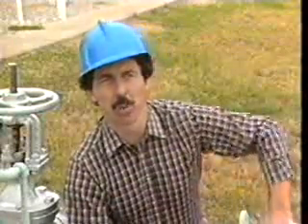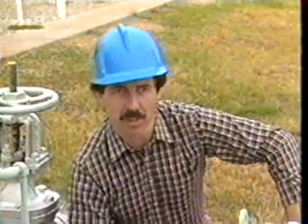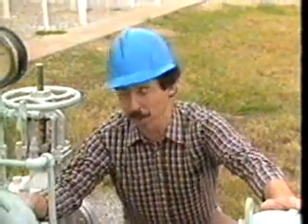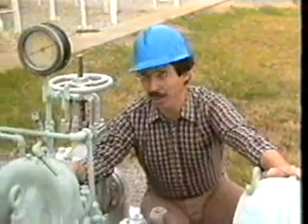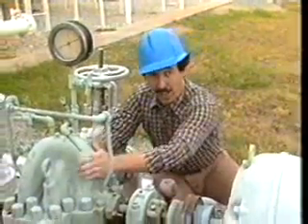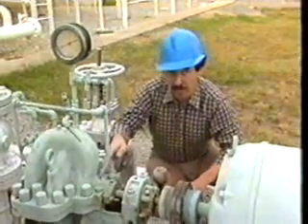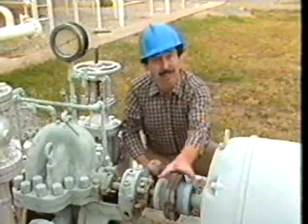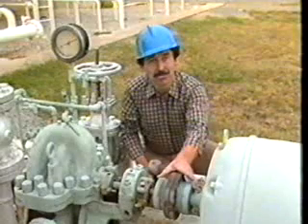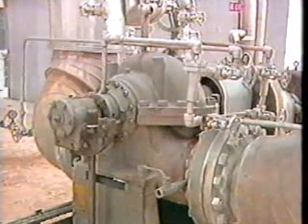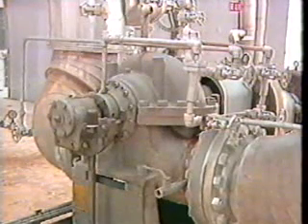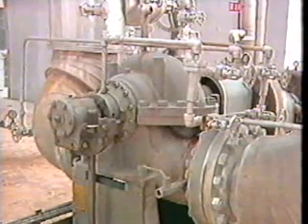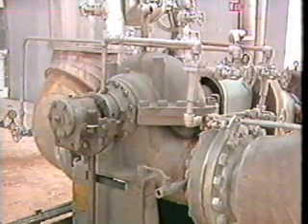By external components, we mean those parts that can be seen when you walk up to an operating pump. Specifically, we're talking about the casing, the stuffing box, the bearing housing, and the coupling. Casings are usually made of cast iron for low-pressure pumps and of steel for high-pressure pumps. Steel or cast iron casings serve 3 primary purposes.